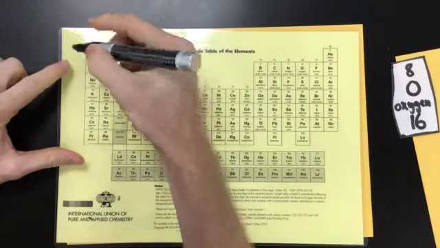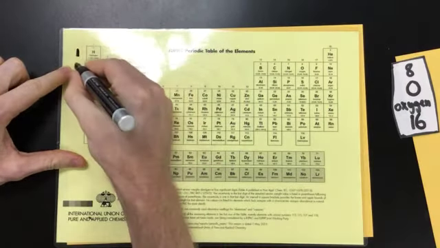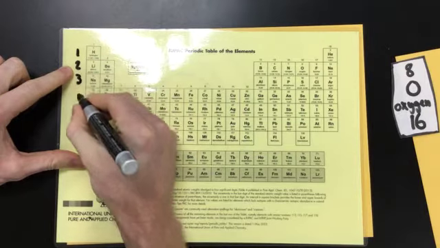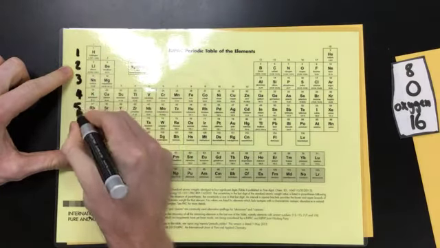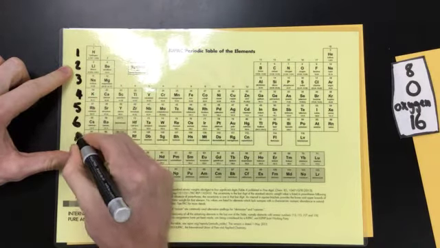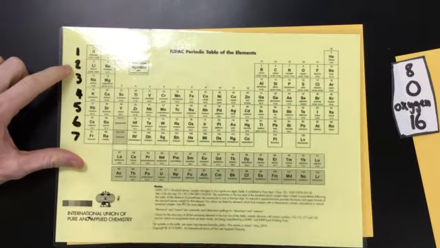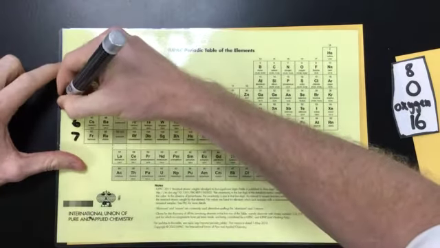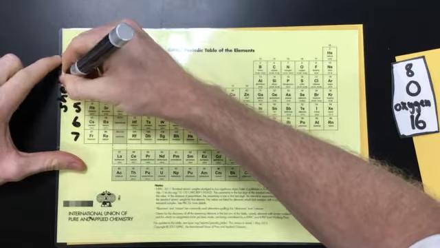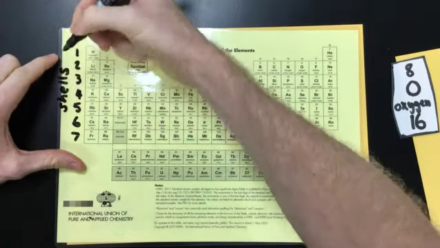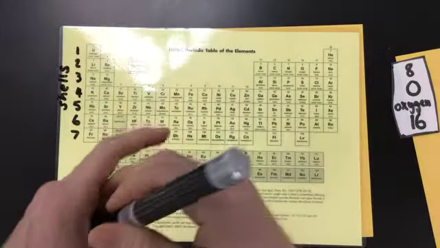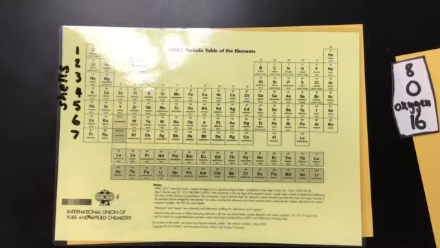In fact, if you were to take a pen and put 1, 2, 3, 4, 5, 6, and 7, we could put shells on the side. We'll use this for later because it does actually very much help us.